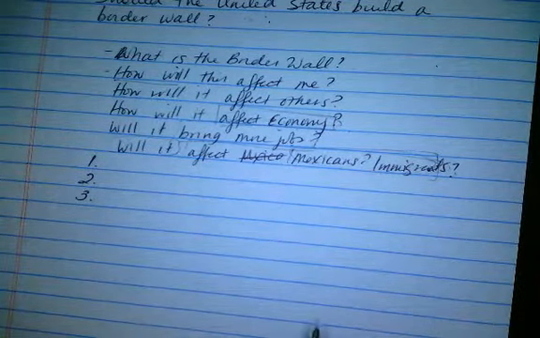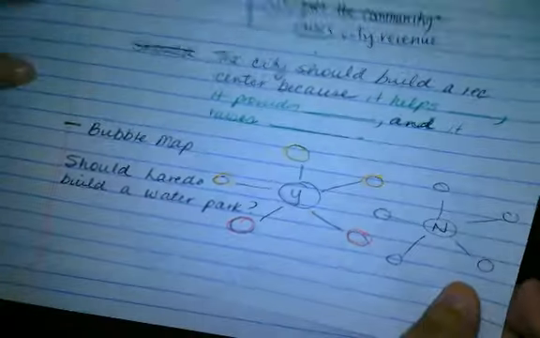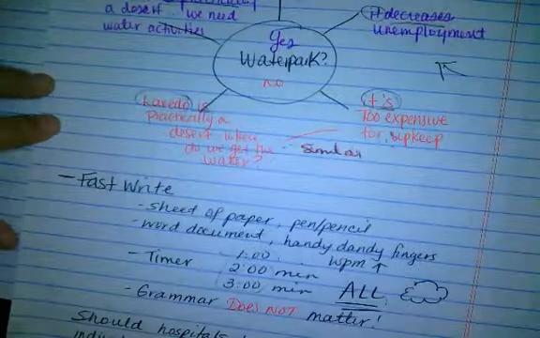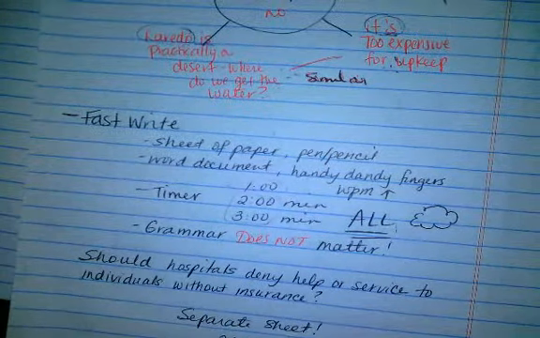Okay? So, with all that we covered today, we covered T-charts, okay? We covered the bubble map. We covered fast write, okay? And we covered questioning. Okay? And there's a lot more. There are different types of brainstorming activities depending on the type of essay you're going to be writing, depending on the time you're going to have to write that essay, and also depending on what appeals more to you.